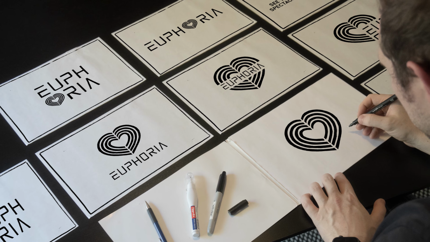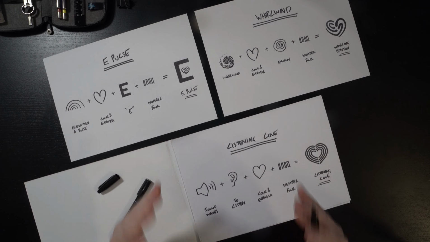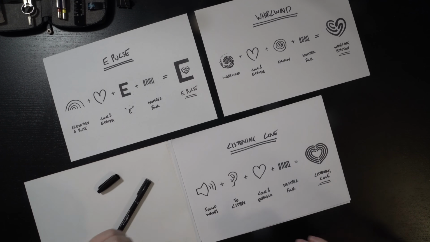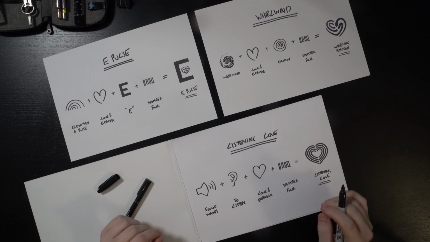So here are my Scamp logo designs I developed previously, and here are my logo formulas for each design idea. In this video, I'm going to take you through this and demonstrate my process.